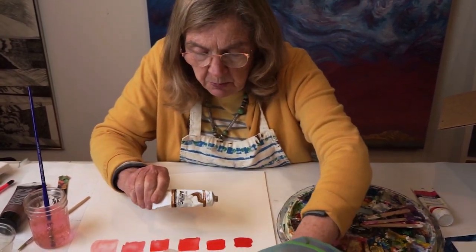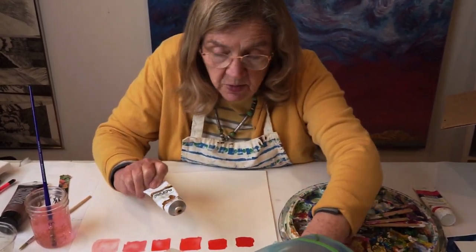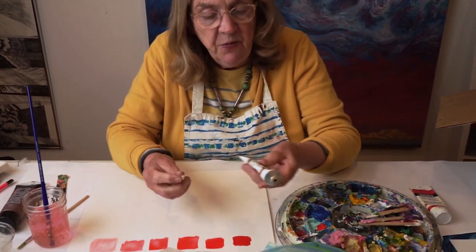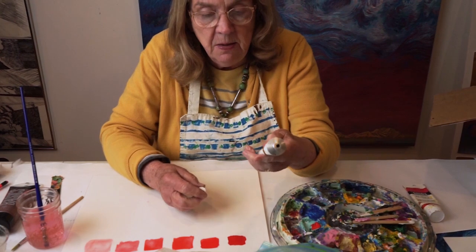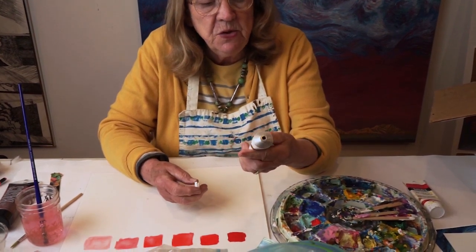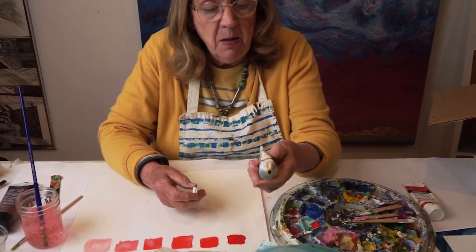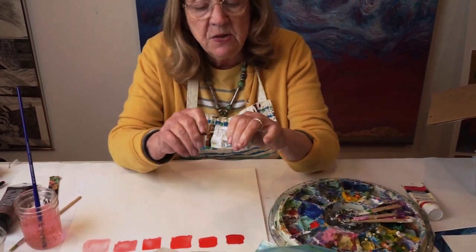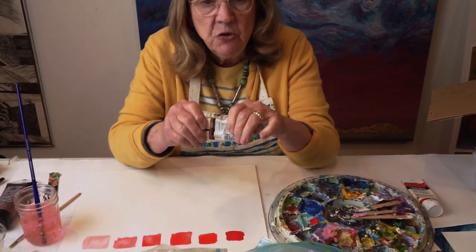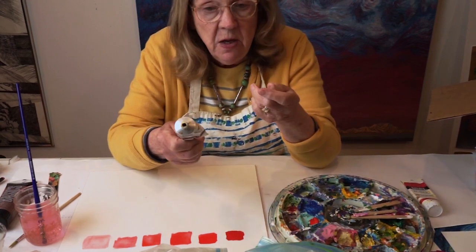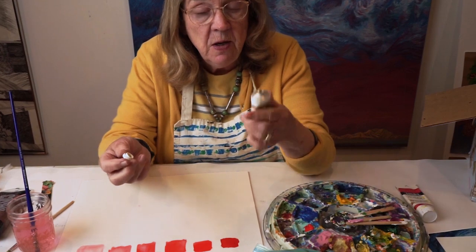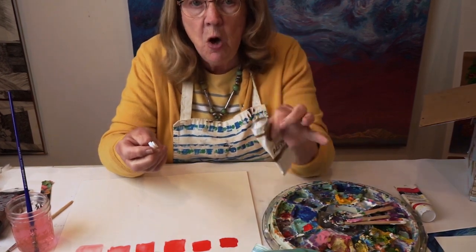This brand, Winsor Newton, one of the best and most expensive, had a different kind of cap, and it's kind of off. So this tube, yellow ochre, I probably paid quite a bit of money for it. It's as hard as a rock, just like a rock. Nothing you can do with this, nothing. Because the top came off, it dried out. There's only one thing you can do with it, throw it away.